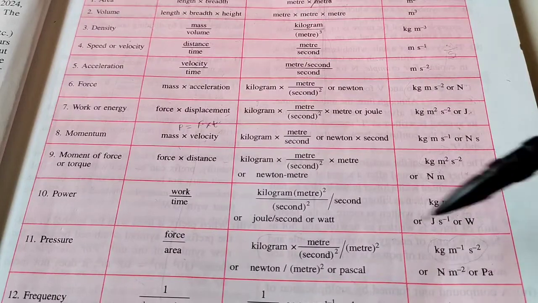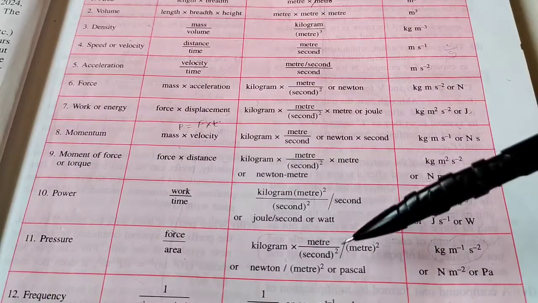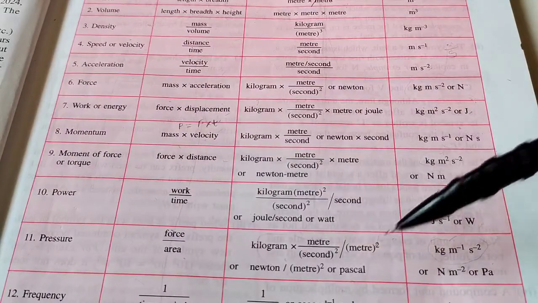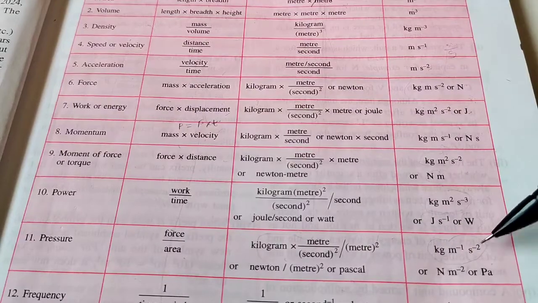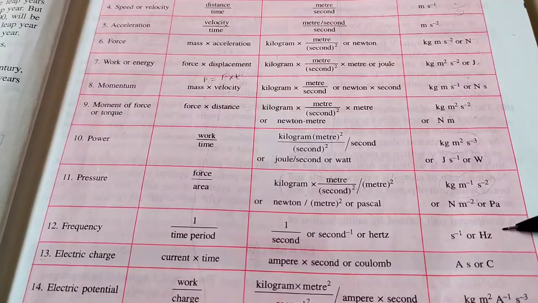Newton is kilogram into meter per second squared. And area is measured in meter squared. So one meter and meter gets cancelled, and then we are left with this. Frequency is 1 upon time period, that is 1 upon second or hertz.